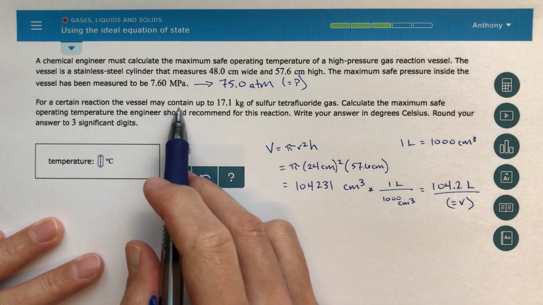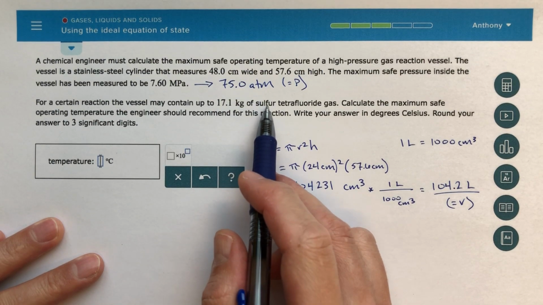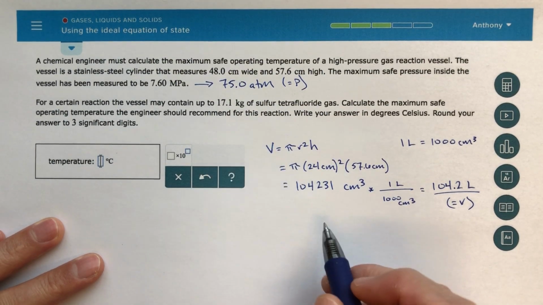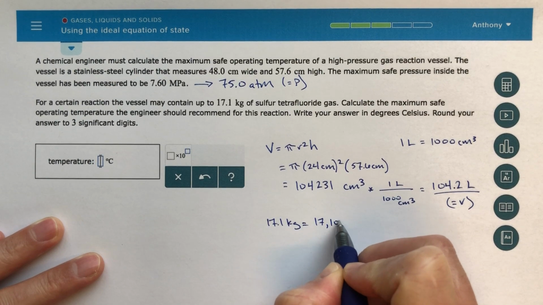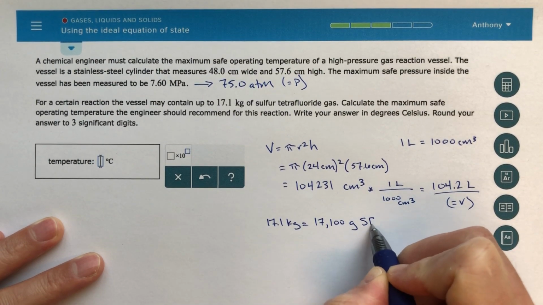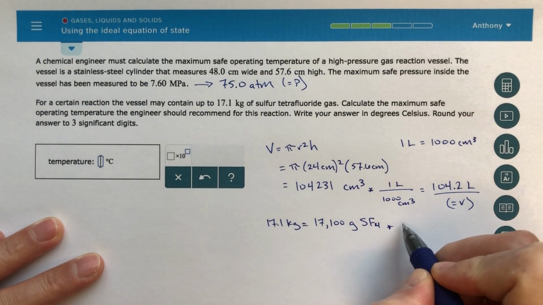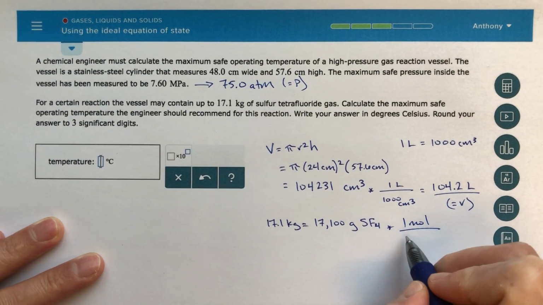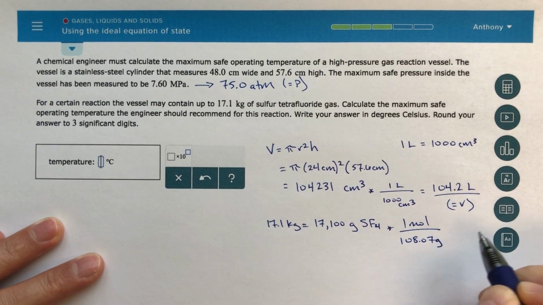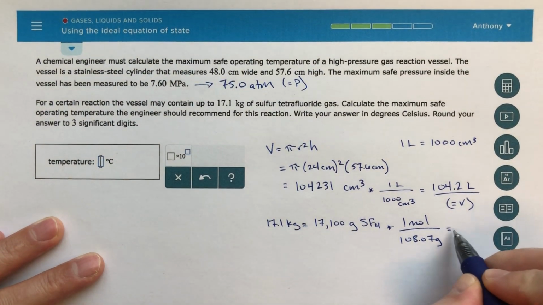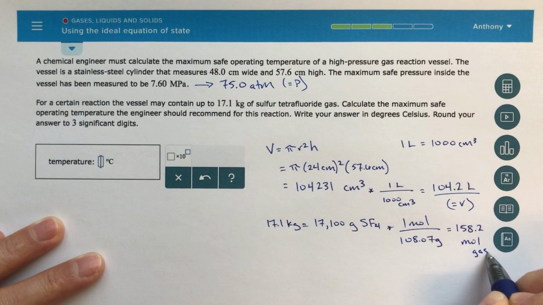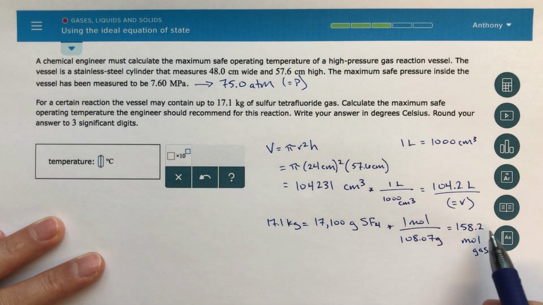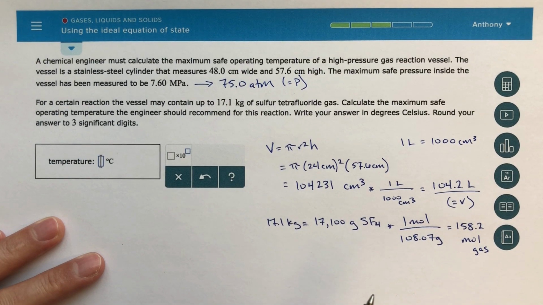For a certain reaction, the vessel may contain up to 17.1 kilograms of sulfur tetrafluoride. So 17.1 kilograms equals 17,100 grams of sulfur tetrafluoride, SF4. I'm going to convert that into moles. So 1 mole should equal 108.07 grams, just finding the molar mass of SF4. And that equals 158.2 moles of gas, SF4. So that would be the number of moles of gas molecules that'll be moving around. So this is just another piece of information.